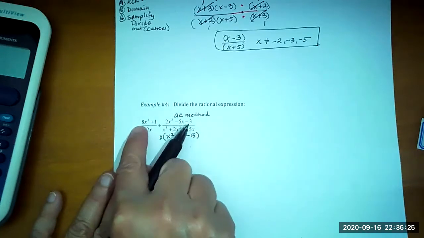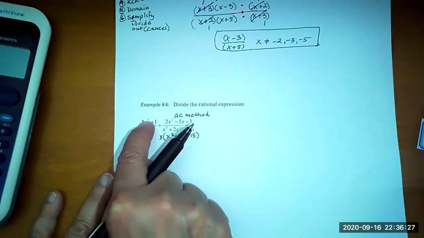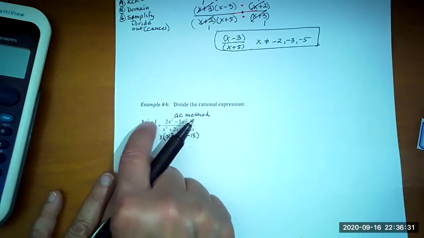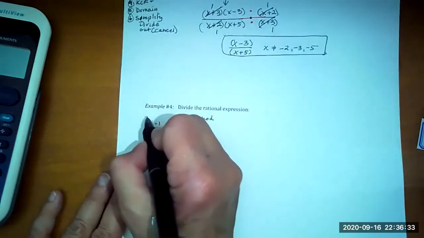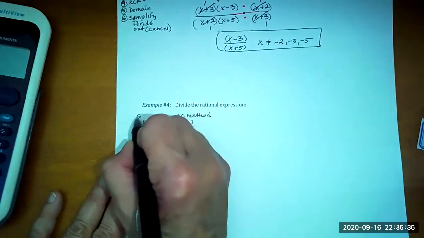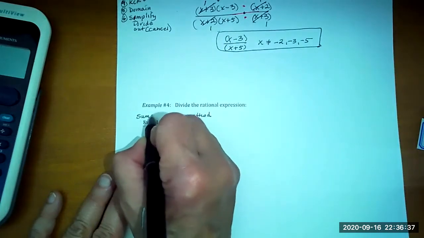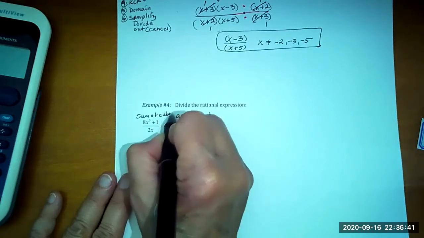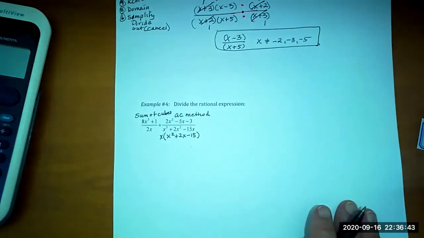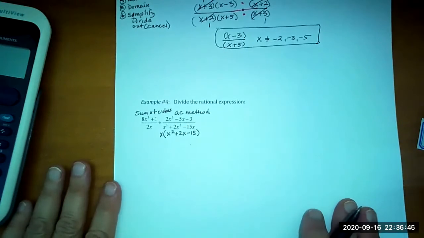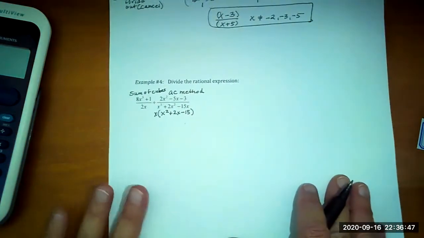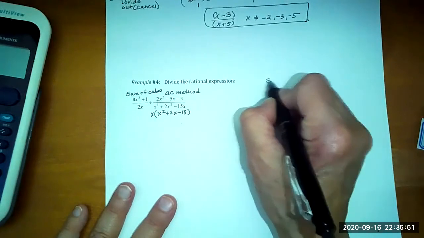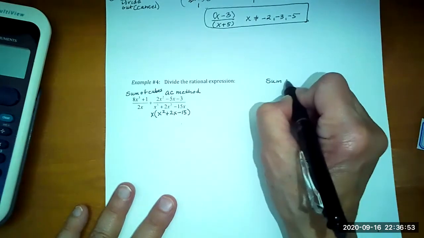And this one right here is 8x cubed plus 1. Perfect cube, perfect cube, perfect cube. This right here is the sum of cubes. So you need the sum of cubes formula. So we have a little bit more work to do here. So I'm going to come over here and I am going to write the sum of cubes formula.